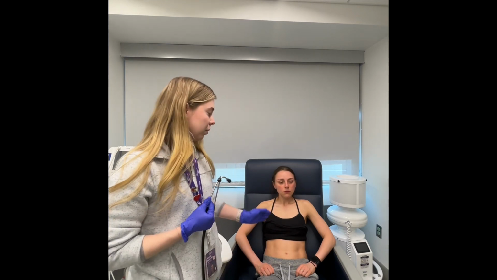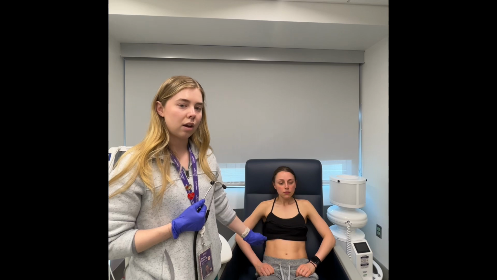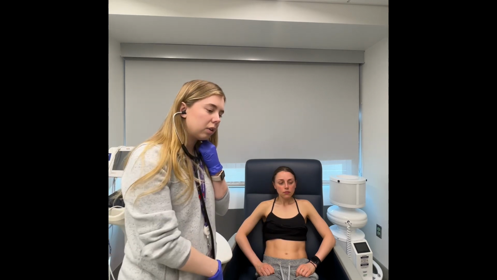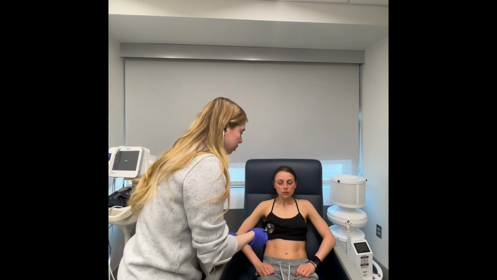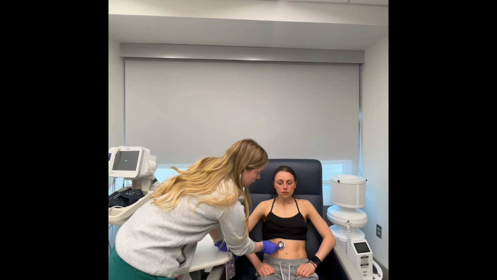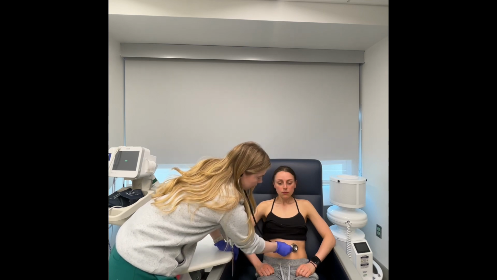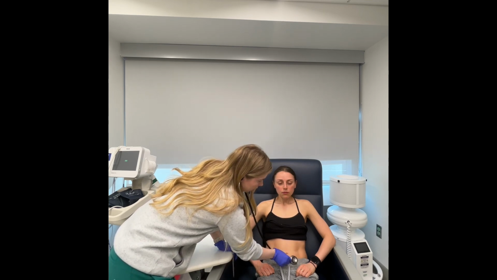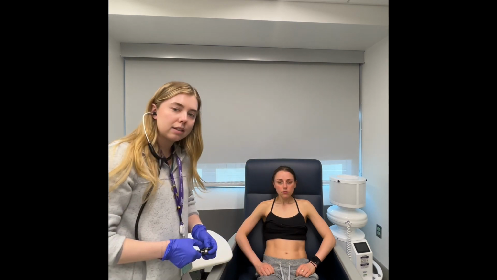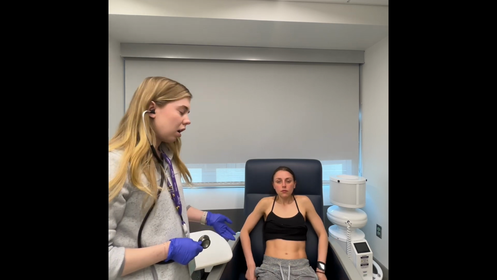We'll start in the right upper quadrant and work clockwise around to the lower quadrant of her belly. So here we're listening for any hyperactive or hypoactive sounds. So we'd start in the upper right quadrant, then move to the upper left, and then lower right. We would listen for about 10 seconds or so to make sure we get a good hearing on the noises. Hers are normal active, so we know motility is normal throughout all of the quadrants.